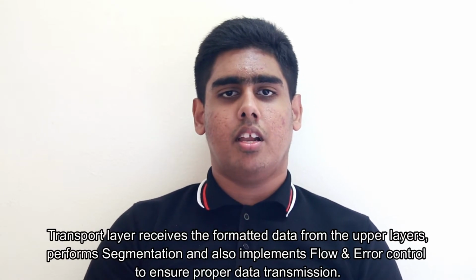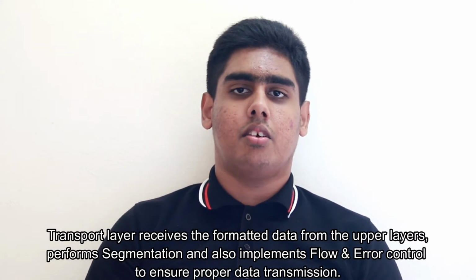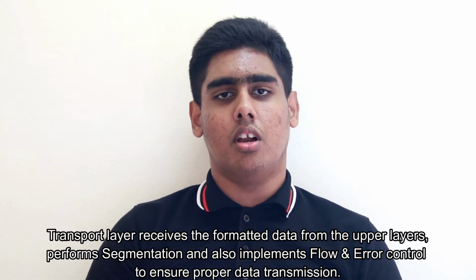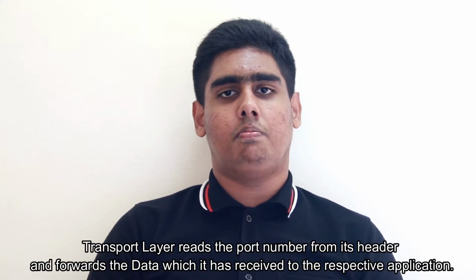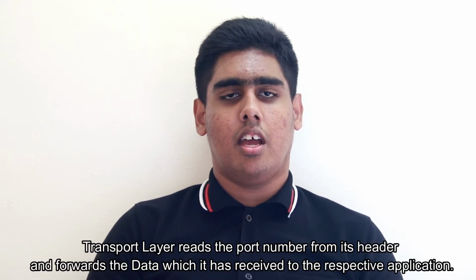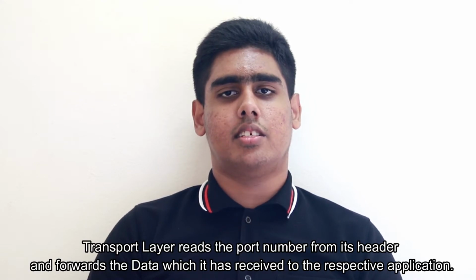At sender side, transport layer receives the formatted data from the upper layer, performs segmentation and also implements flow and error control to ensure proper data transmission. At receiver side, the transport layer reads the port number from its header and forwards the data which it has received to the respective application.